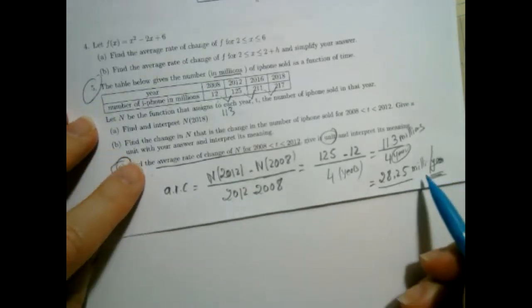Okay, so the average rate is like the velocity. It means on average, the number of iPhones sold is that much per year. All right, now I look at the 6.